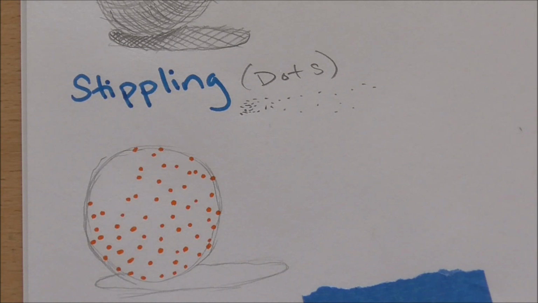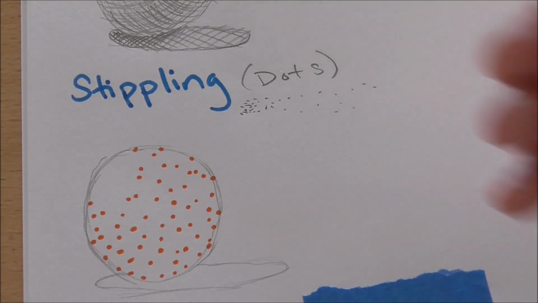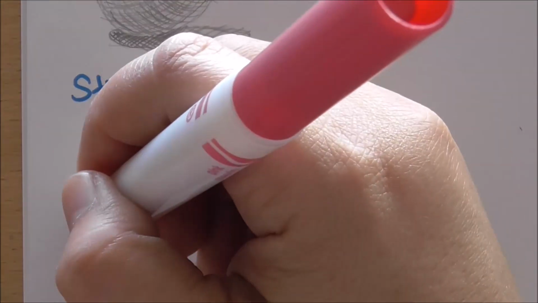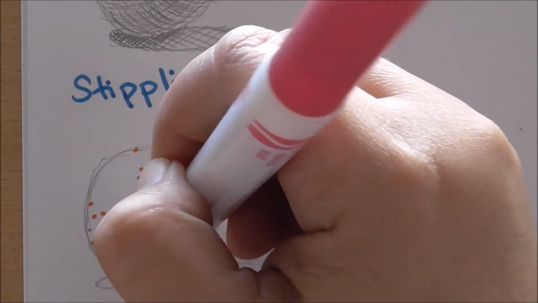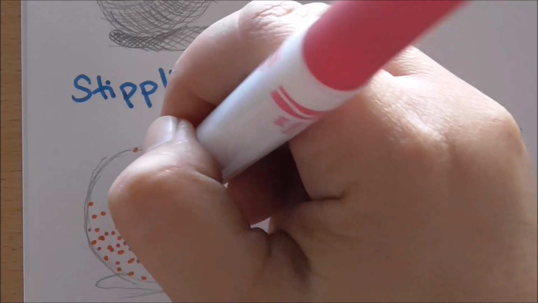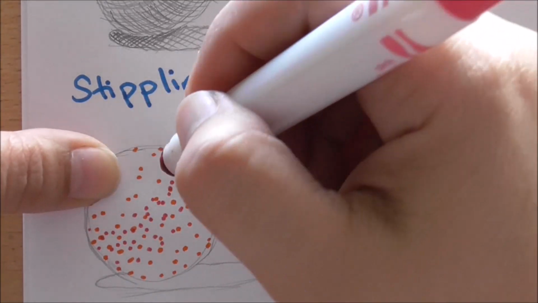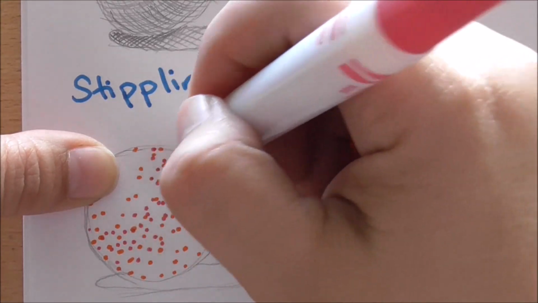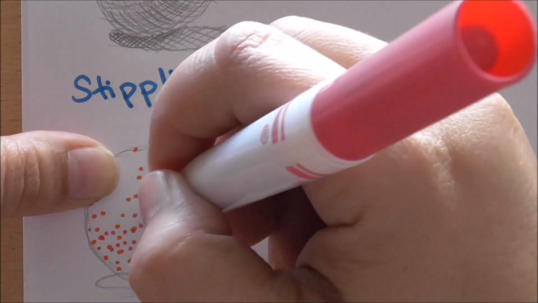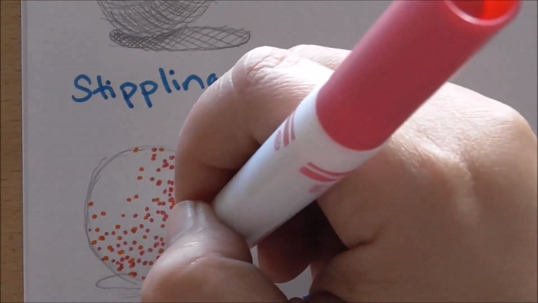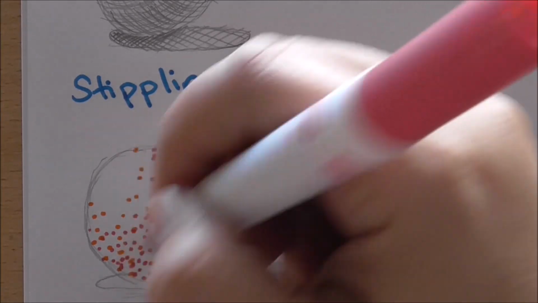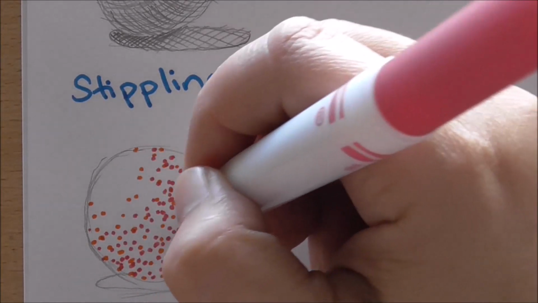So I have orange, and I just kind of evenly space them around. Then I'm going to go in with my pink. I'm going to start to bring the dots a little bit closer together. And notice I'm not going all the way to the edge here. I'm going to start to create that fade. I'm going to bring it into my reflective light.